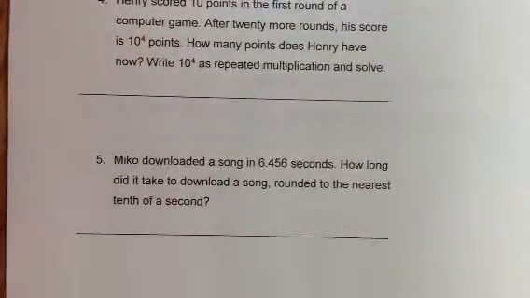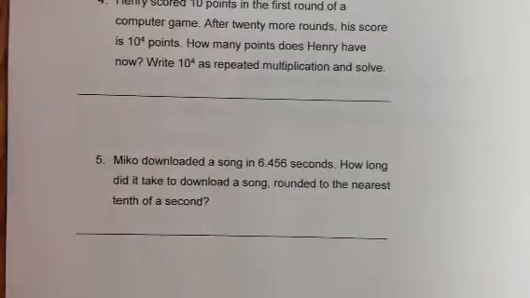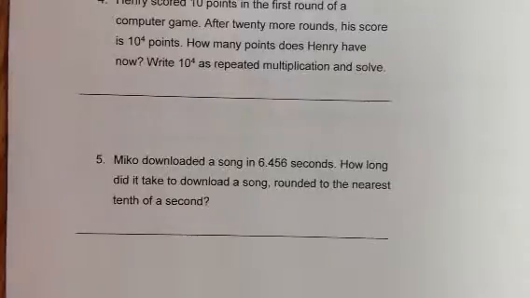Number 5, Miko downloaded a song in 6 and 456 thousandths seconds. How long did it take to download a song rounded to the nearest tenth of a second? Next page.